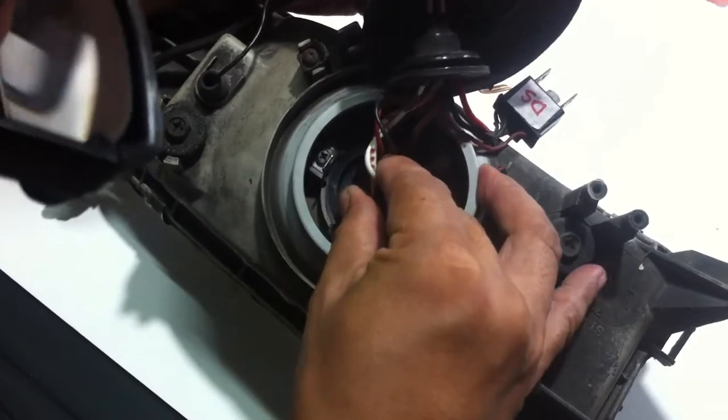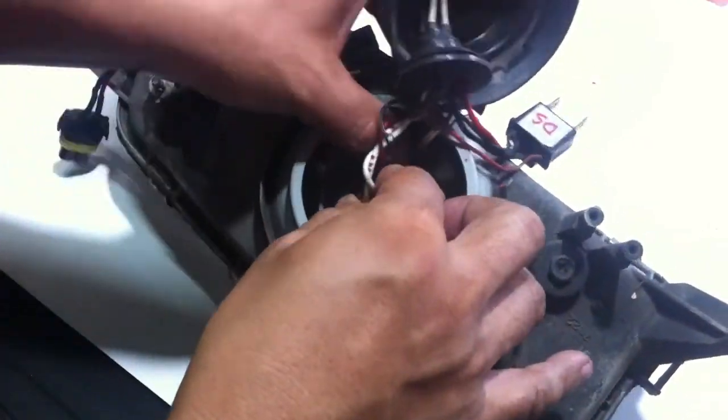I am now putting the headlight bulbs back in their containers.